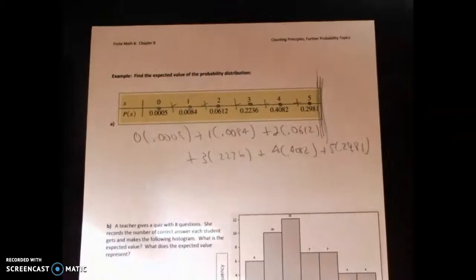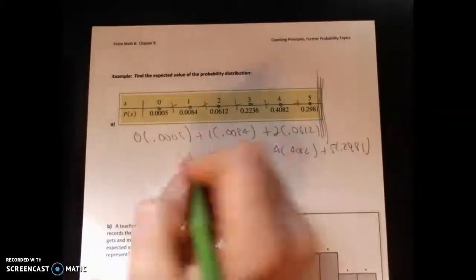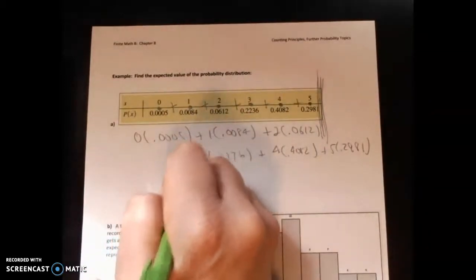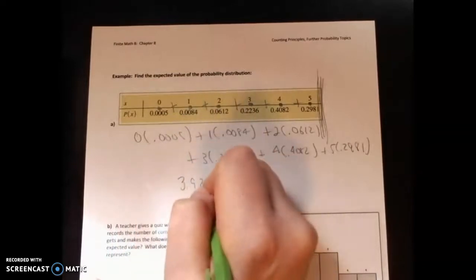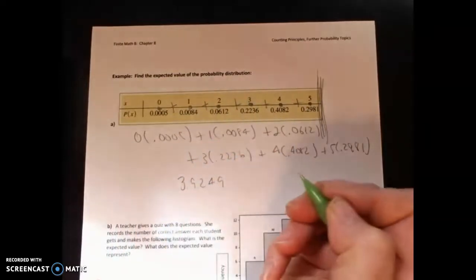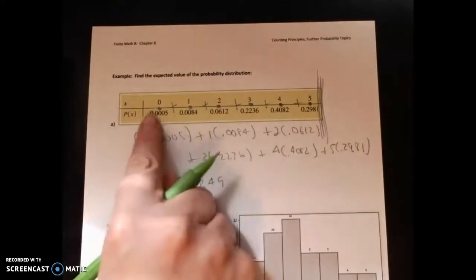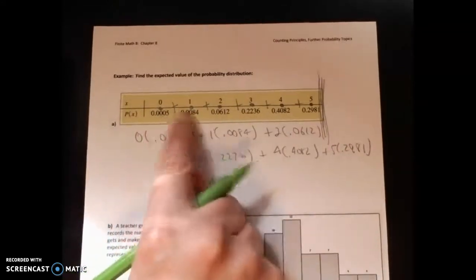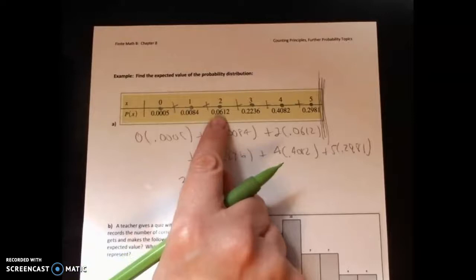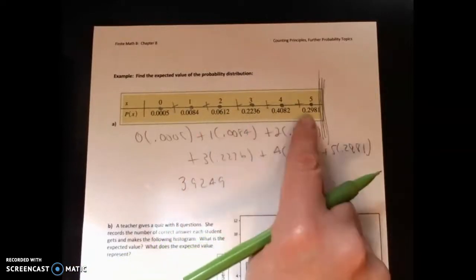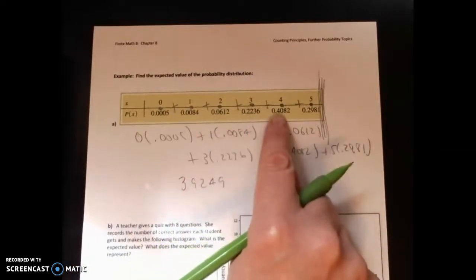All right. So on average, if you do the math here, you're going to have about 3.9249. Now, if you're going to guess, which of these do you think is the most common? Well, this is going to be rare. That's kind of rare. This is 6%. This is 22%. That's 30%, but this is 41%.